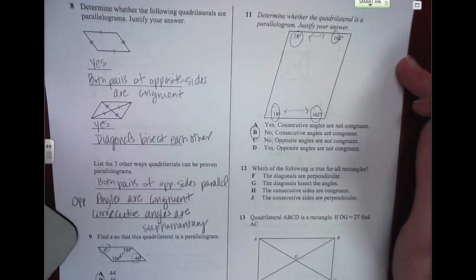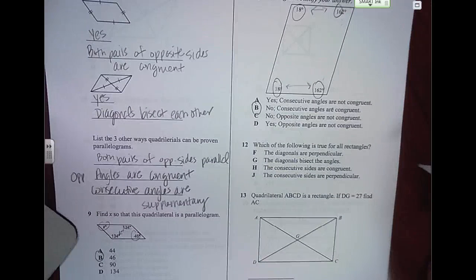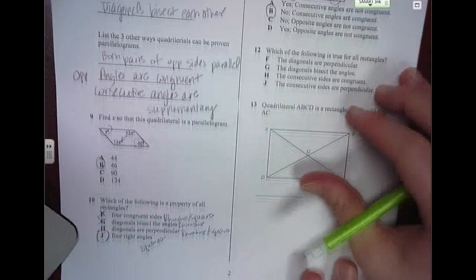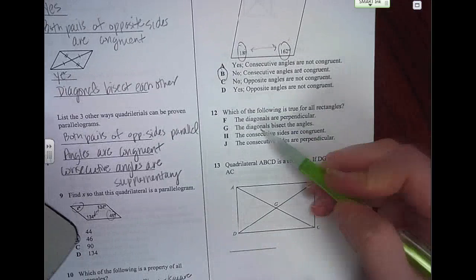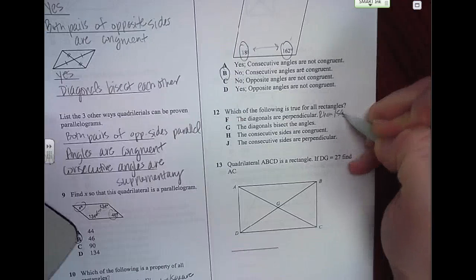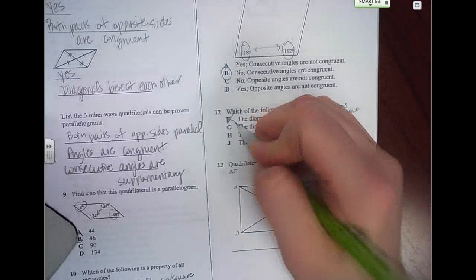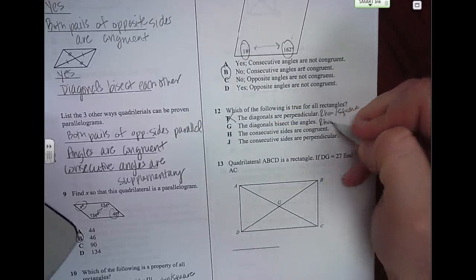Number 12, which of the following is true for all rectangles? So we only talked about 2 properties with rectangles. The first one is this down here, has 4 right angles. The second one, diagonals are perpendicular. That's for a rhombus and a square. So it's not that one. Diagonals bisect the angles. Nope, that's rhombus and square.